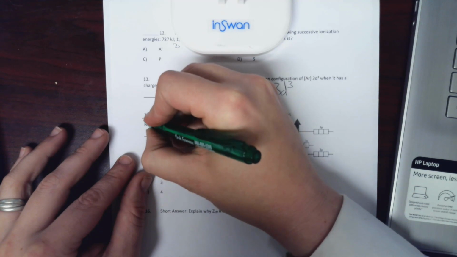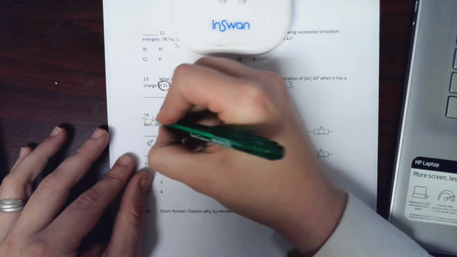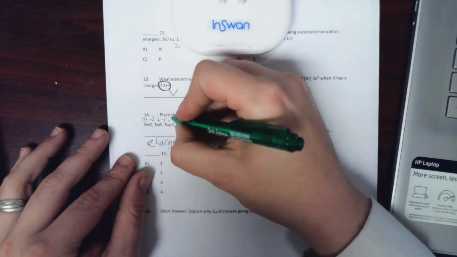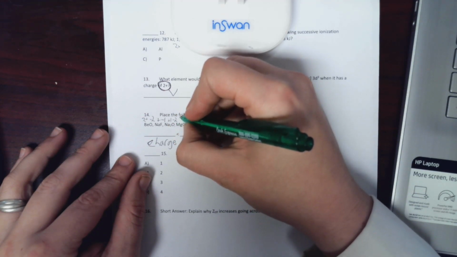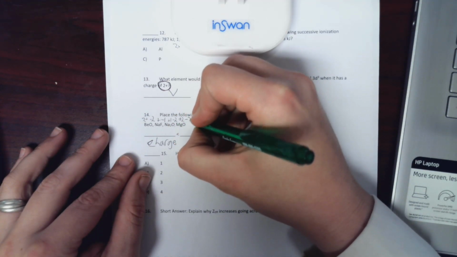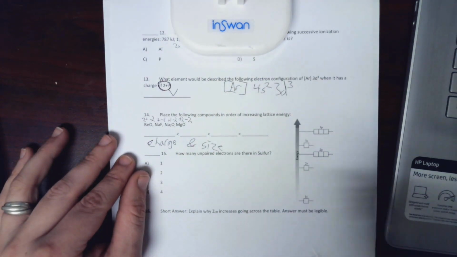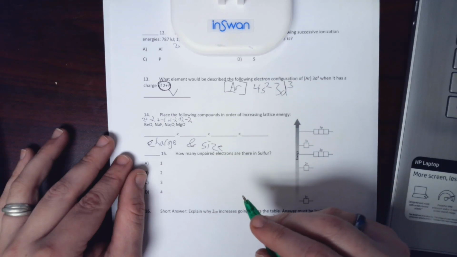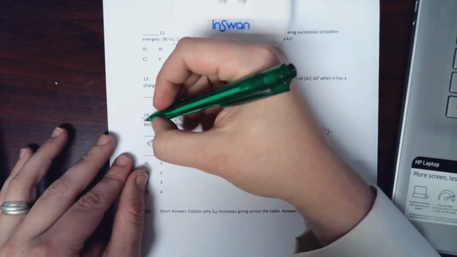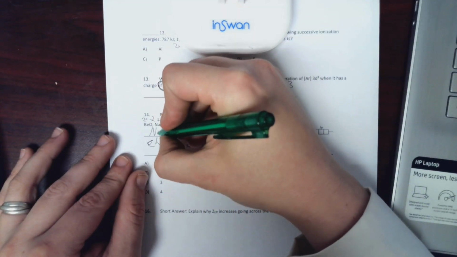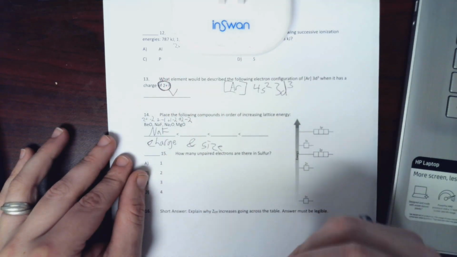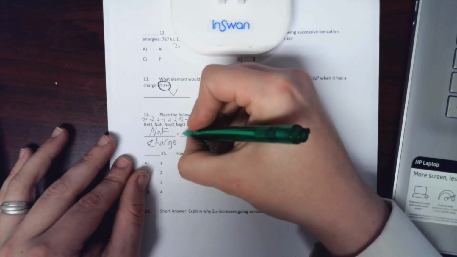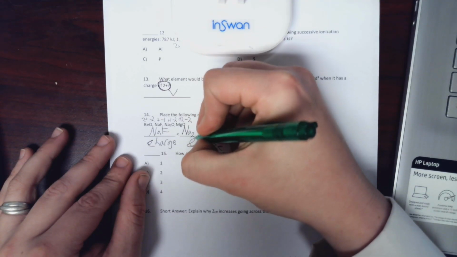So beryllium is 2+, oxygen is 2-, sodium is 1+, fluorine is 1-, sodium is 1+, oxygen is 2-, magnesium is 2+, oxygen is 2-. The bigger the charges, the greater the lattice energy. So with 1 and 1, sodium fluoride should have been the smallest value, followed by sodium oxide.